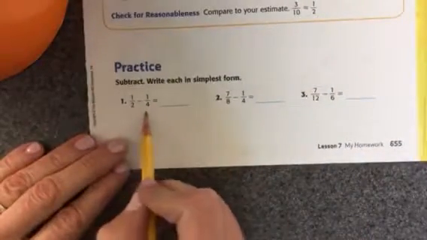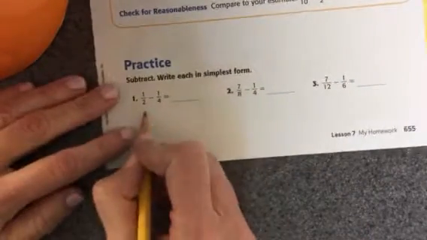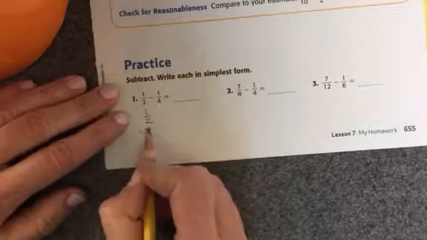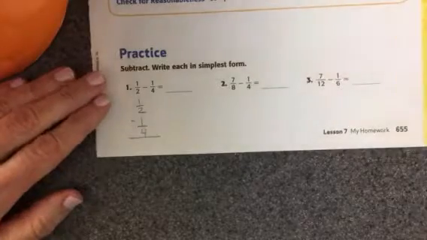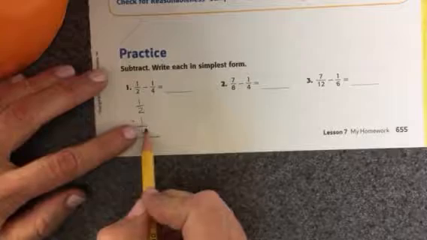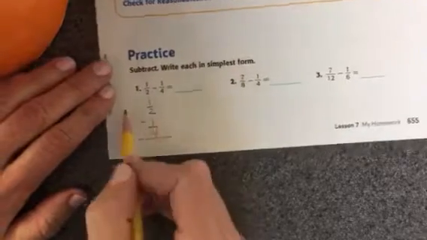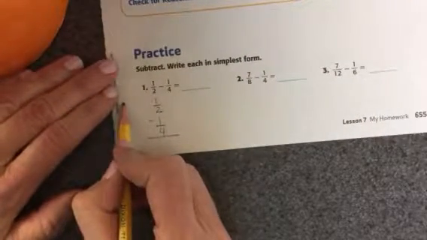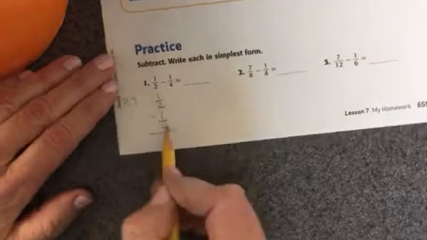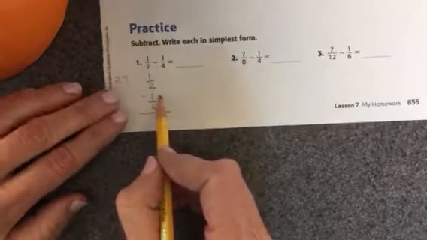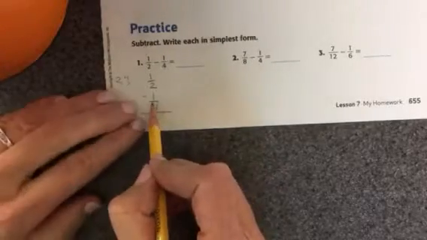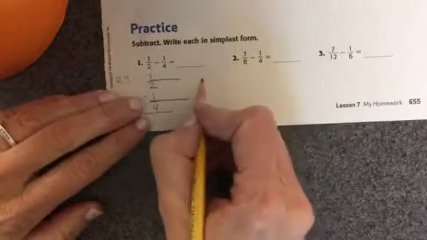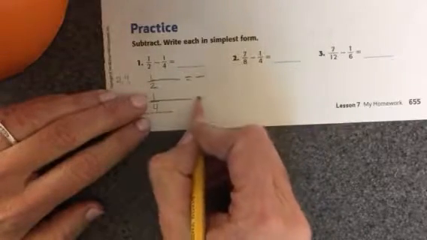Here I have 1/2 minus 1/4. So I'm going to write it in a column first thing. And if you want to write it on a piece of paper and then turn in the piece of paper with your homework, that would be great as well. I'm looking at my denominators, 2 and 4, and I need a common denominator. So I'll do multiples, 2, 4, and so on. Looks like my common denominator is going to be 4. Okay, so I'll extend my fraction bar and write 4.